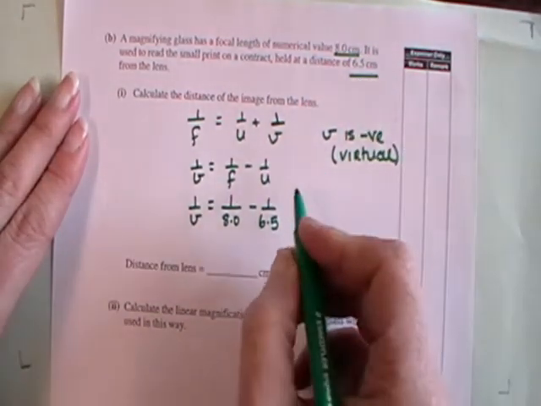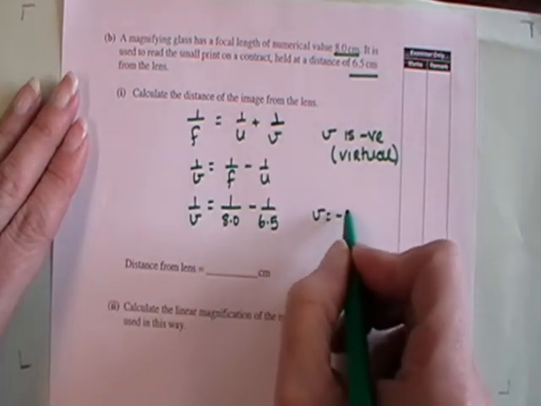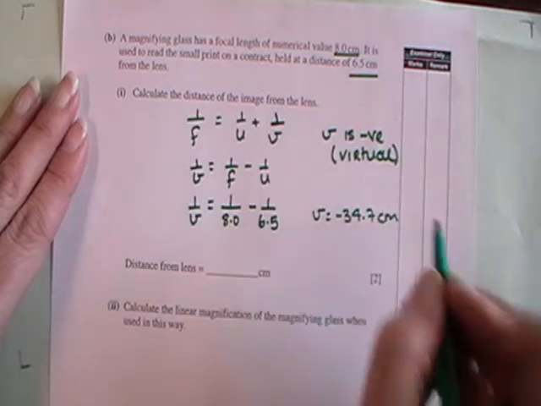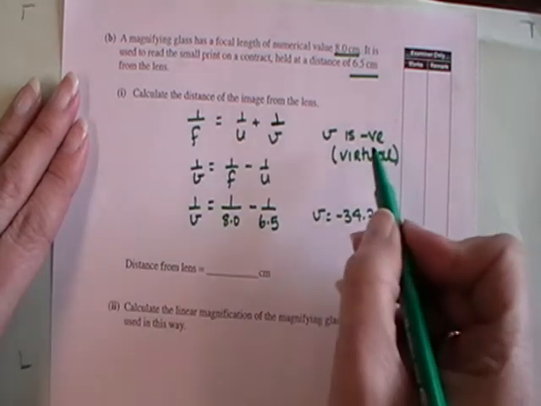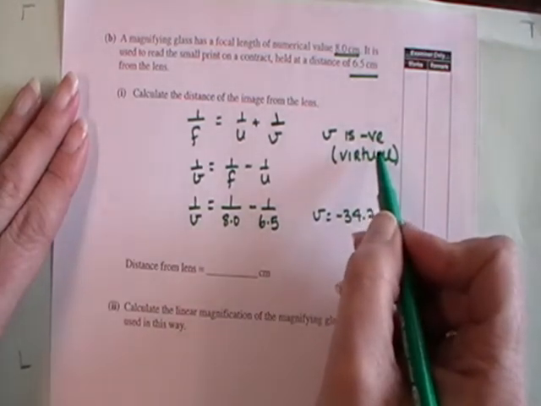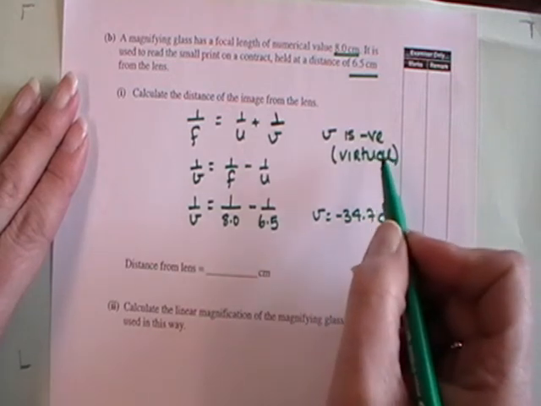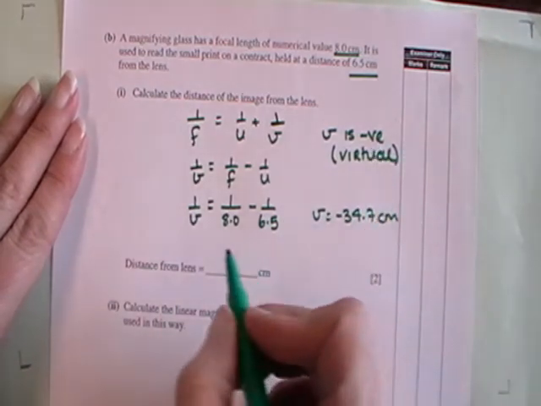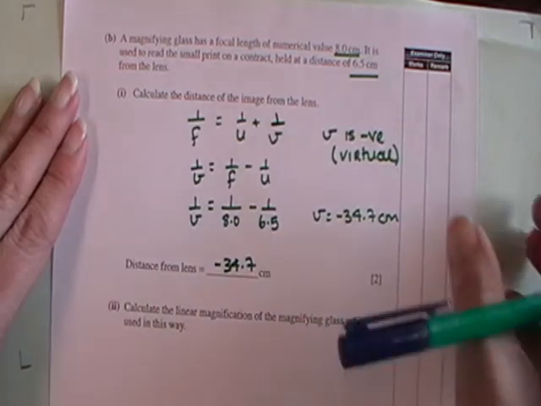So 6.5 here. And when we calculate that, we find that v is minus 34.7 centimetres. When we calculate this, we get a negative value. And this is exactly what we're expecting, as we know that we get a virtual image. Therefore, the distance from the optical centre to that virtual image is expected to be negative. So minus 34.7 centimetres.